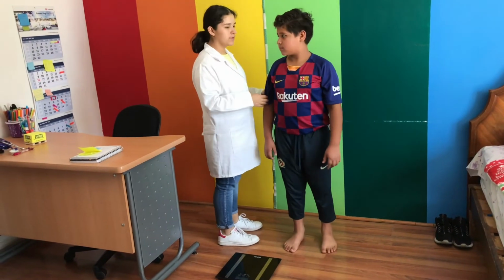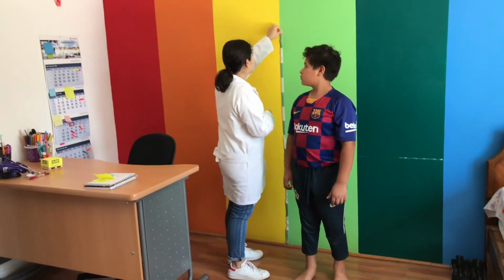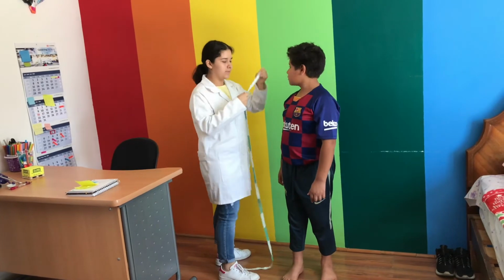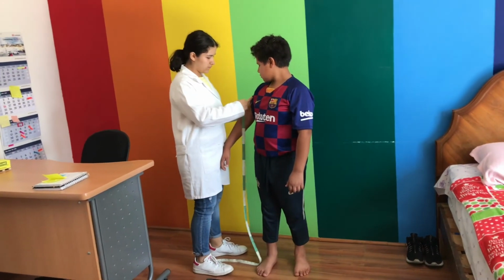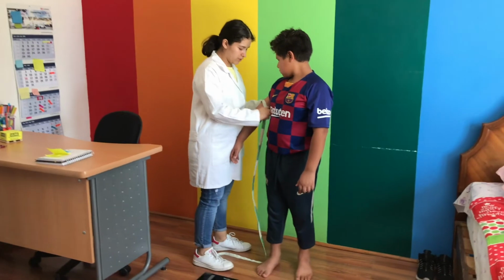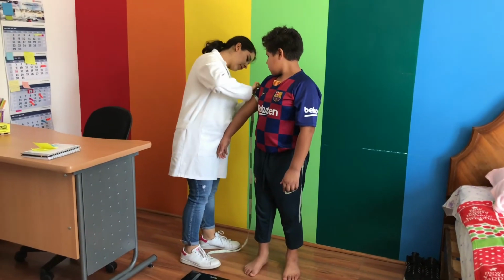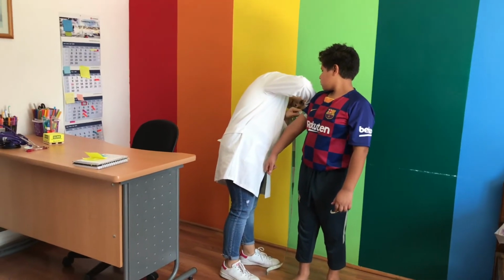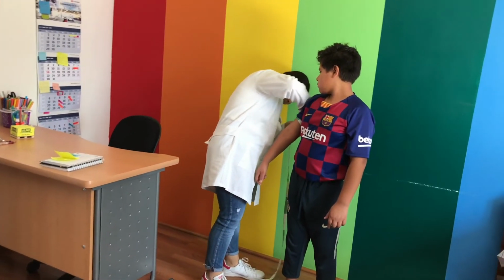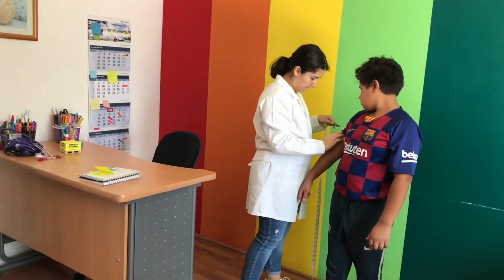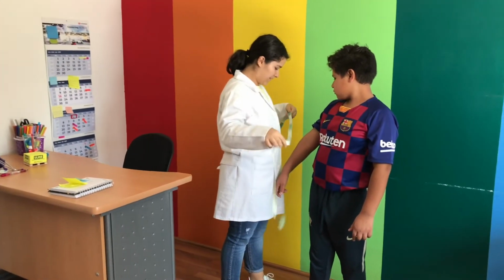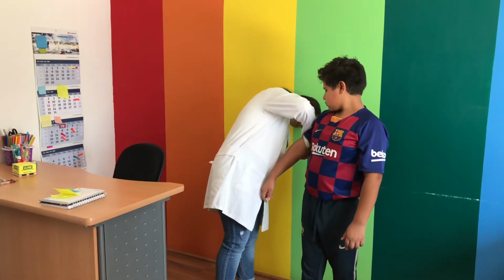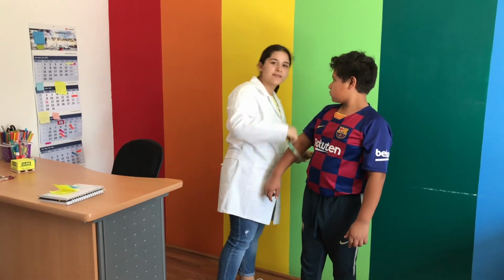Now we'll be moving to the measurement of his arms, waist, and hips. So I'll take the measuring tape and measure the circumference of his arm. It is 27.